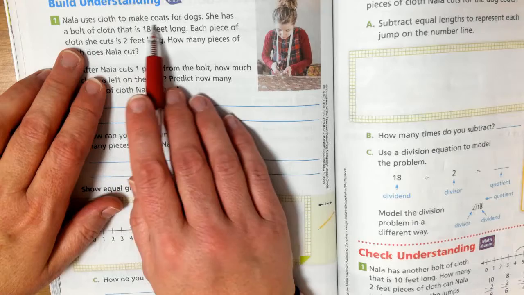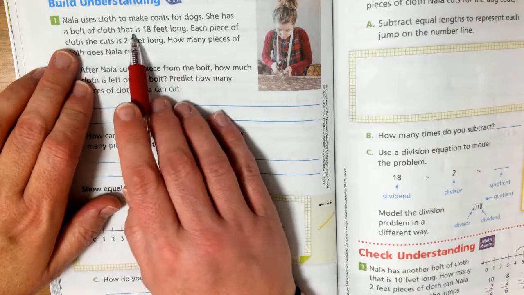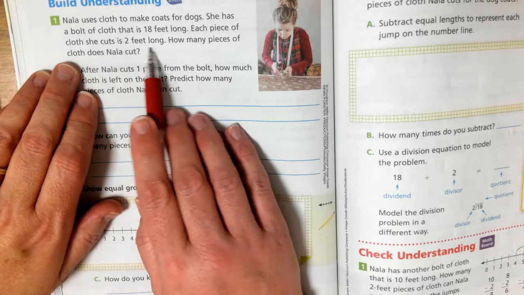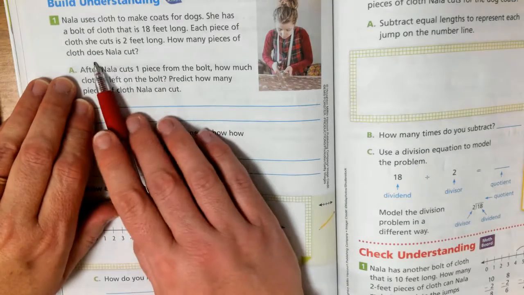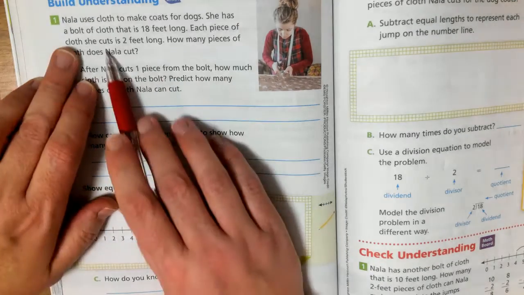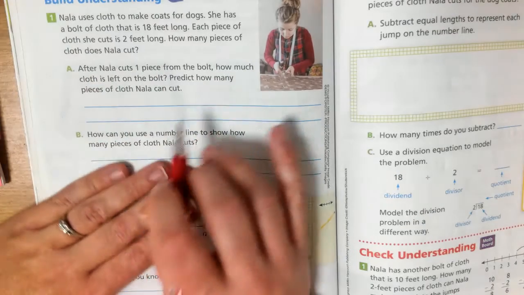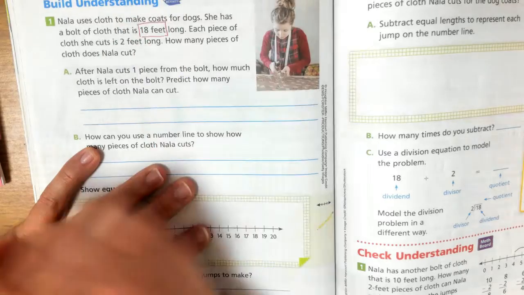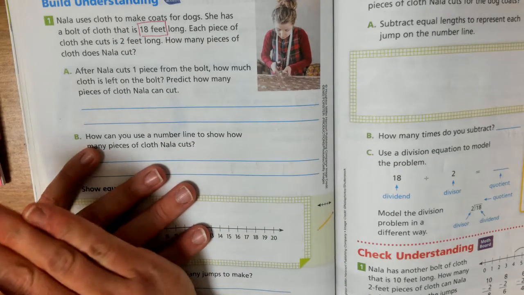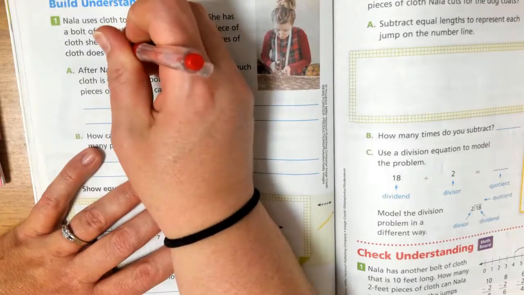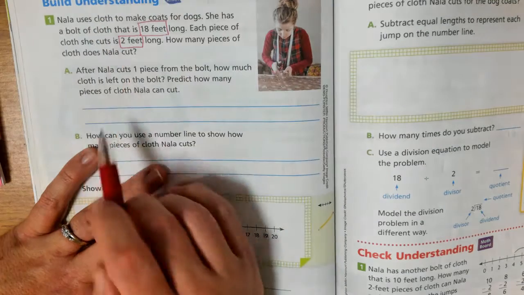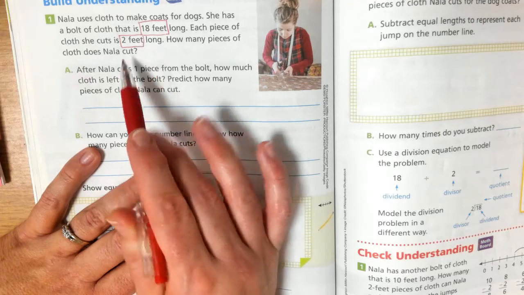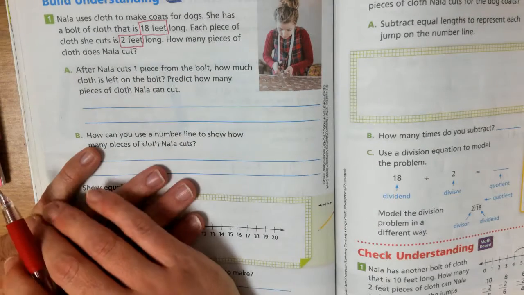So Nala uses cloth to make coats for dogs. She has a bolt of cloth that is 18 feet long. Each piece of cloth she cuts is 2 feet long. How many pieces of cloth does Nala cut? So we know how much cloth she has total. Well, she has 18 feet total, and every cut she makes is going to be 2 feet long. So each piece, she needs 2 feet of cloth to make a coat for one dog.